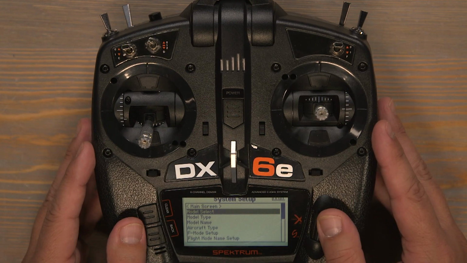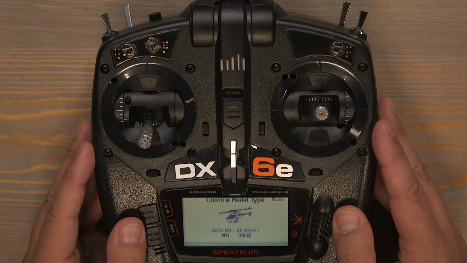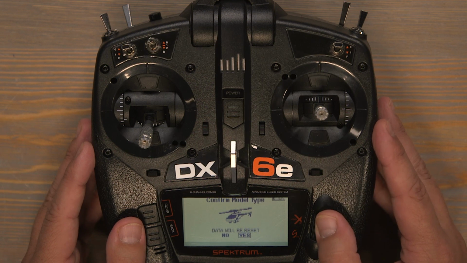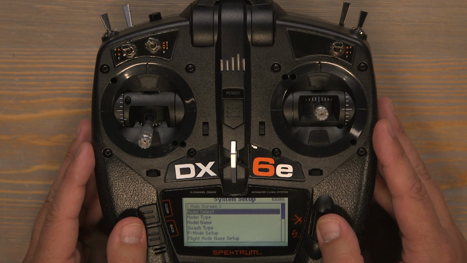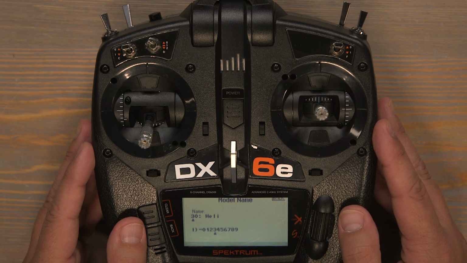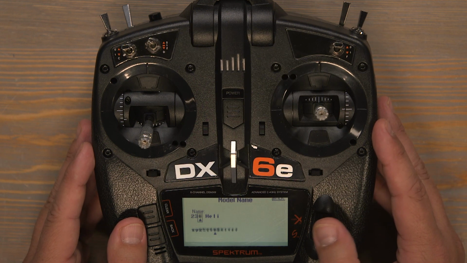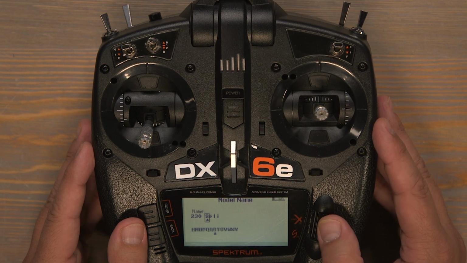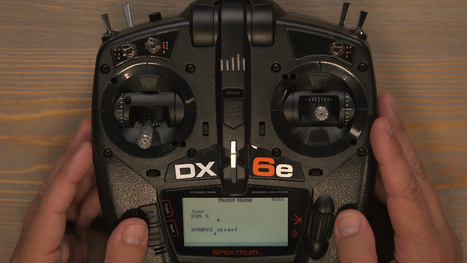Now scroll down to Model Type and then select the picture of the helicopter there, and we'll click on the picture of the helicopter. Data will be reset, click Yes. Great, now let's give the model a name. Scroll down to Model Name, and starting with the first character, I'll name this one 230S. Now that we have the model named, we can push the back button.